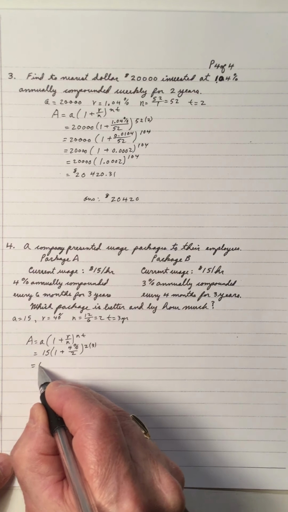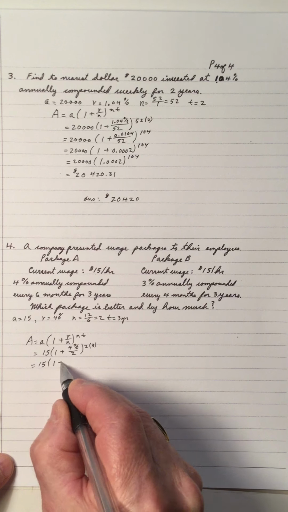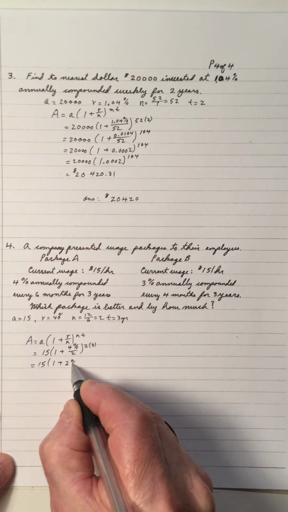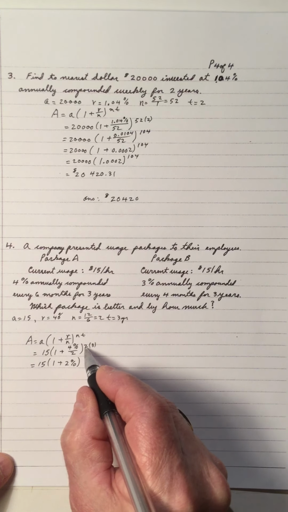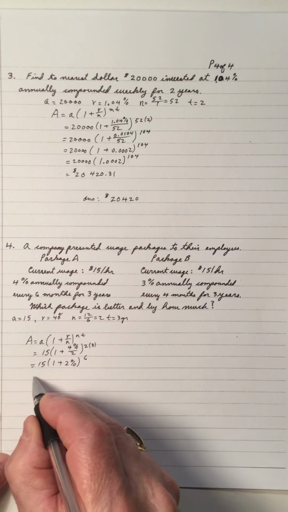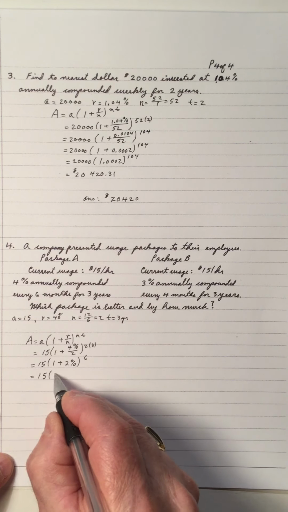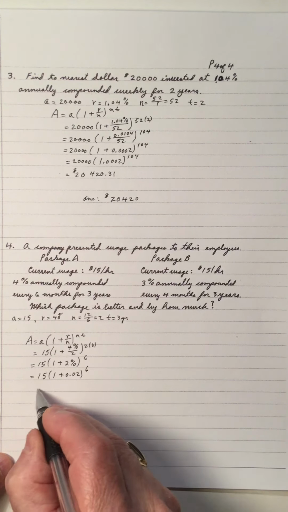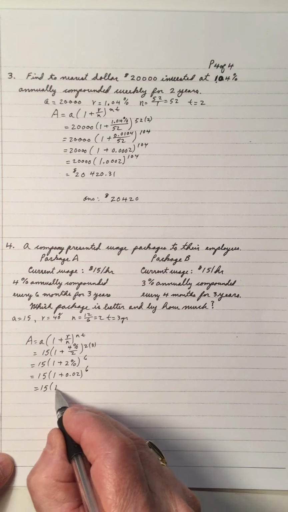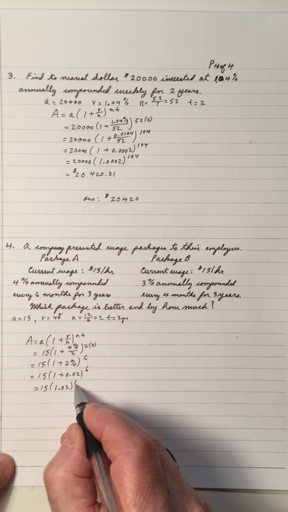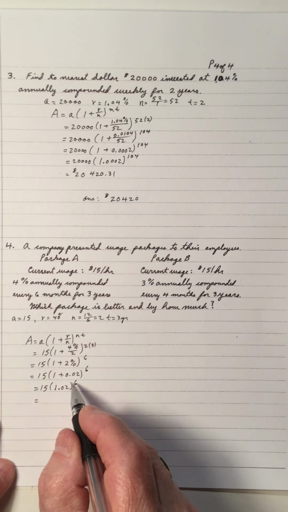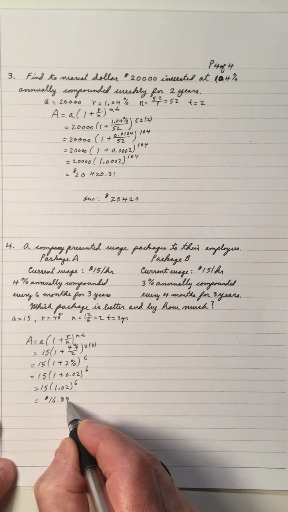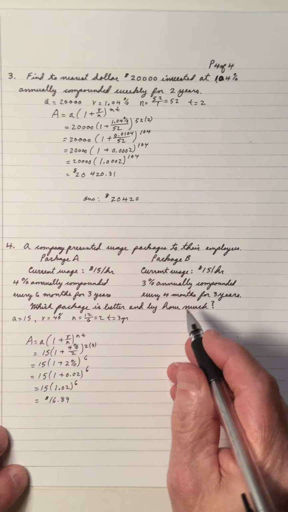So this formula is 15, 1 plus 4% for every 6 months, which ends up to be 2% every 6 months. And twice a year for 3 years gives us 6, so it's $15, and 2% is decimal 0.02, to the power 6. So 15, 1.02 to the 6th. Sub that in your calculator and work it out, and you'll get $16.89. So let's work out package B.